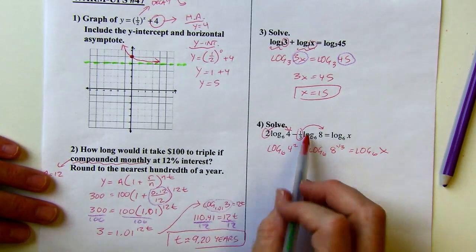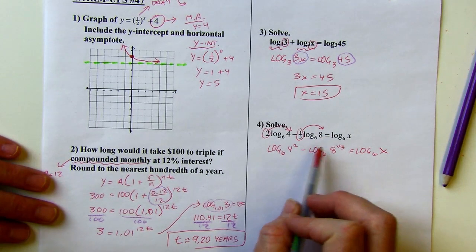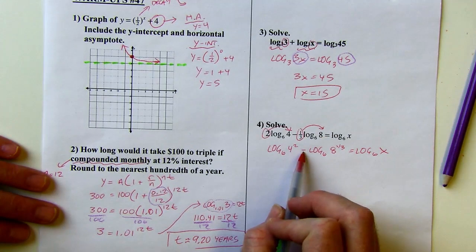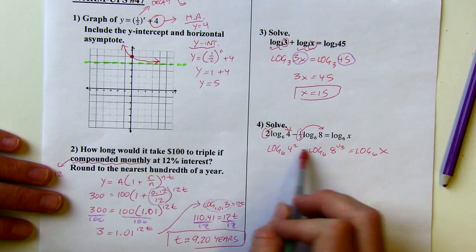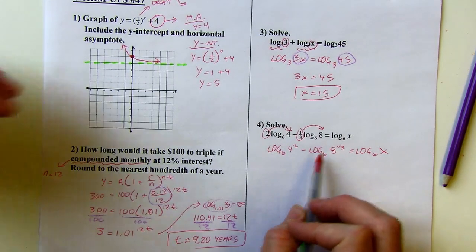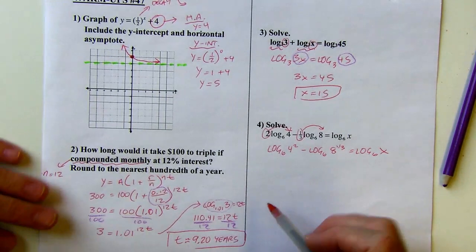Leaving the right side alone. Some people might pull the negative up there and have that be 8 to the negative 1/3. You could do that, but then you'd be adding this log. Okay, so the negative can either stay where I left it, or it can go with the 1/3, but then you've got a plus there. Okay, and you should end up in the same place either way.